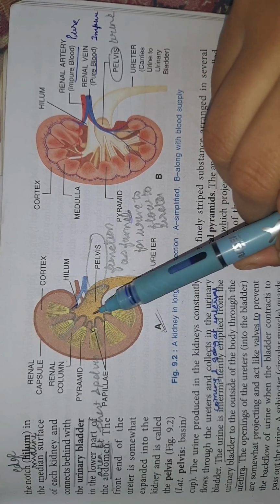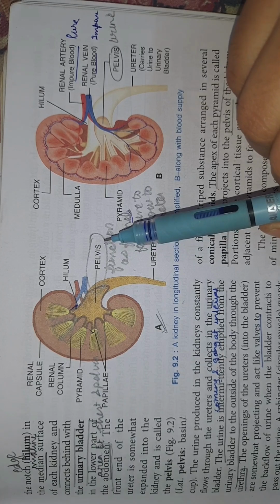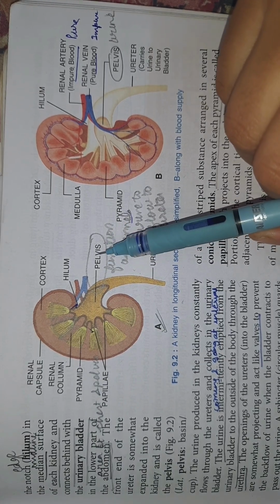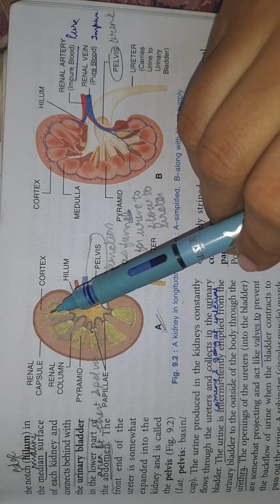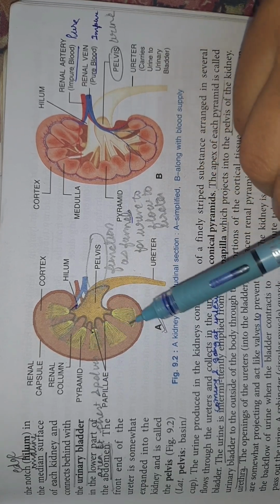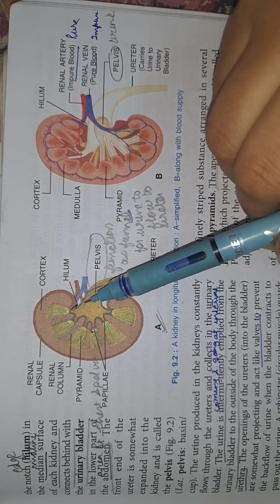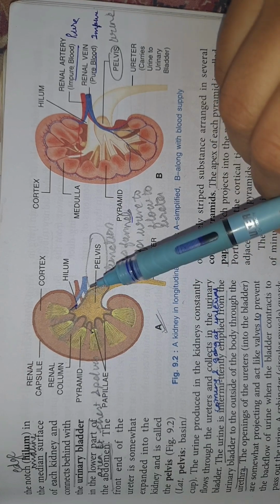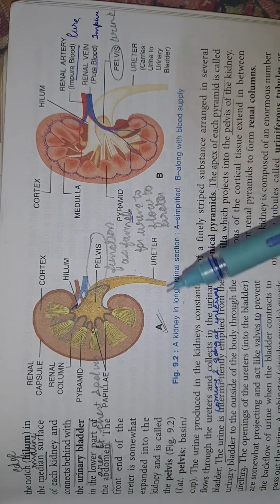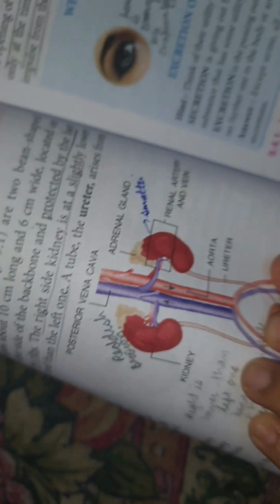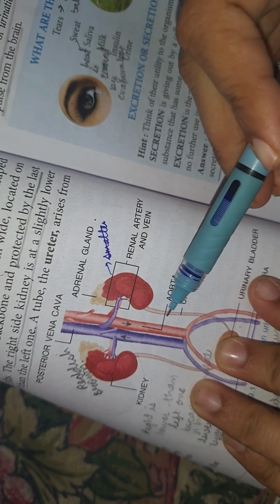So this region, a cup like structure, is called pelvis. This pelvis is going to collect all the urine which would be generated by this portion, and it would be poured here in the pelvis, and ultimately this pelvis is connected to this pipe. Again, this pipe is nothing but the ureter. If you remember, this is the ureter, right?